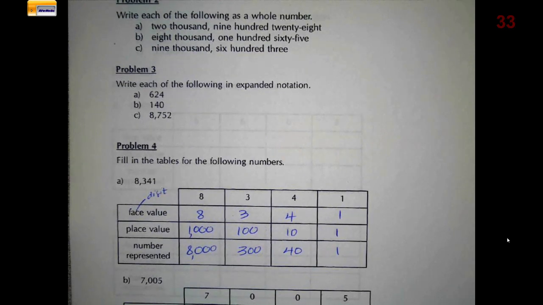Did everybody get a chance to do problem 1, 2, and 3 with their table mate? Not yet? Okay, go ahead and work on that.